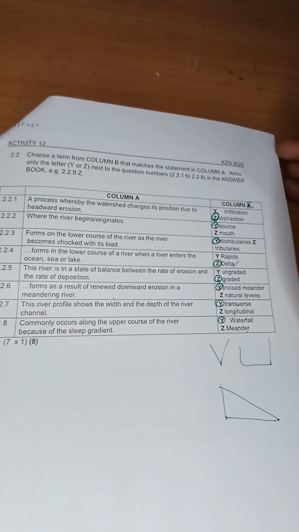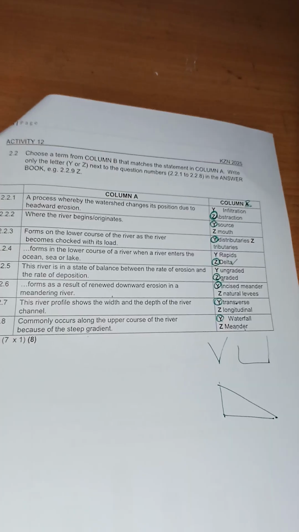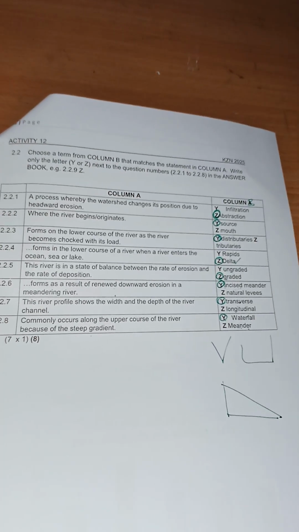So, boys and girls, this takes us to the end of our short questions. Please go through these questions in preparation for your final exam. Tomorrow, I will do the ones that are out of 15. Today, I was doing only the questions that are out of 7. That is your multiple choice and your match, and some of them where you are asked to choose from the options that are given. Thank you and good night.